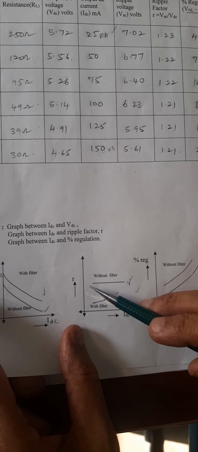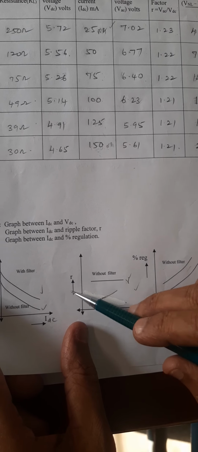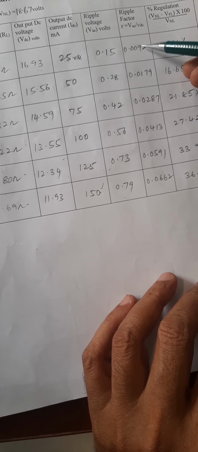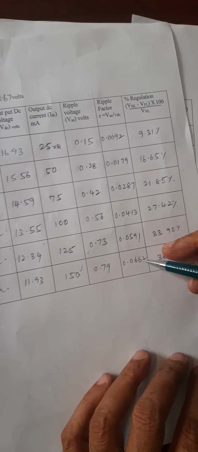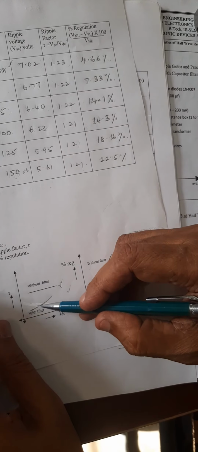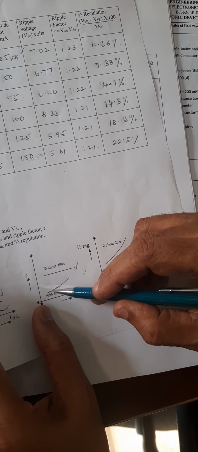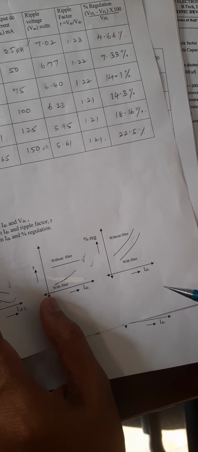Now the same way we go for the next characteristic, IDC versus ripple. In this one a slight increase is there, 0.009 to 0.066. When IDC is increased, a slight increase in the ripple is there.